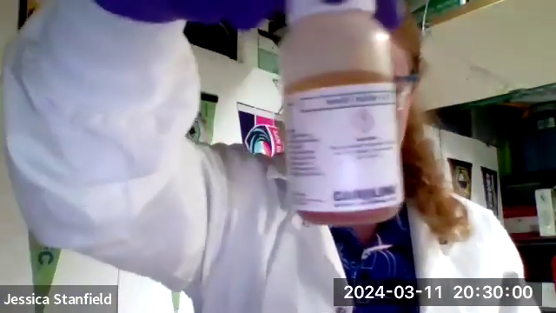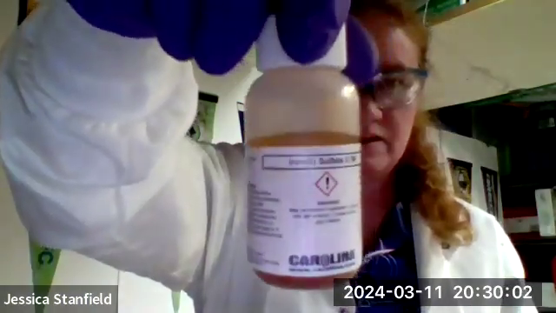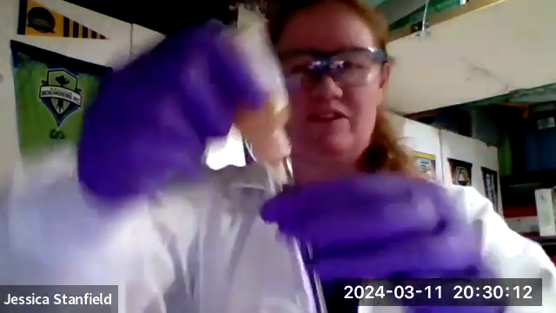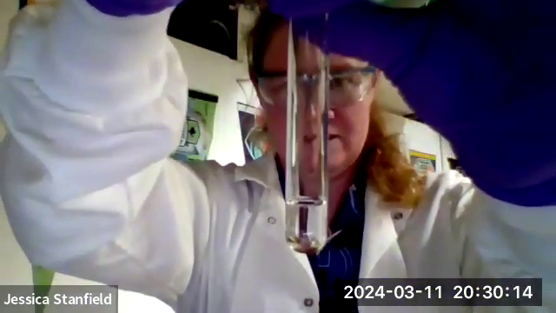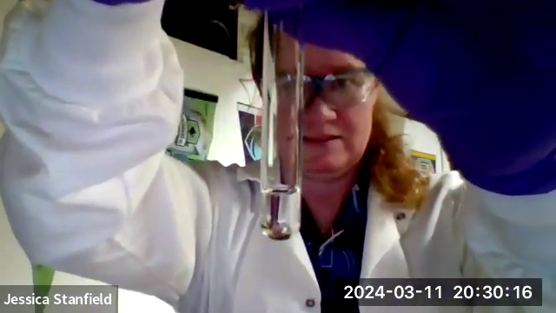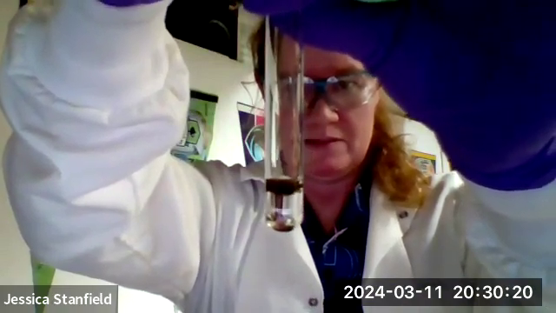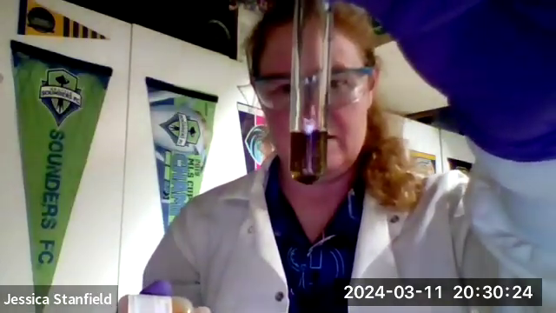Okay, I'm going to add in some iron(II) sulfate. Now, when iron reacts with hydroxide ions, it forms an insoluble solid. This one's not white. This one's a little bit more colorful. So let's take a look here. You can see that very dark brown precipitate forming in there.